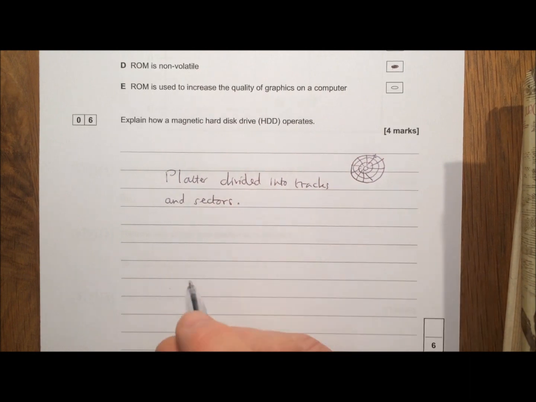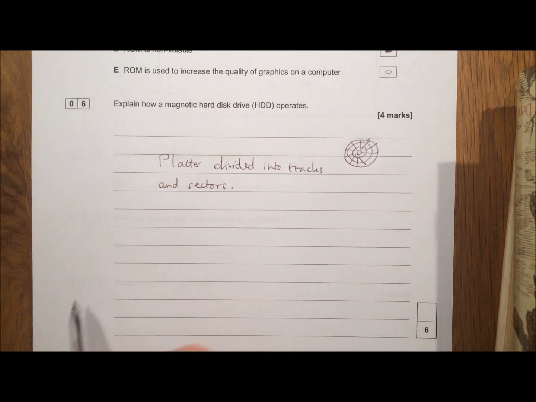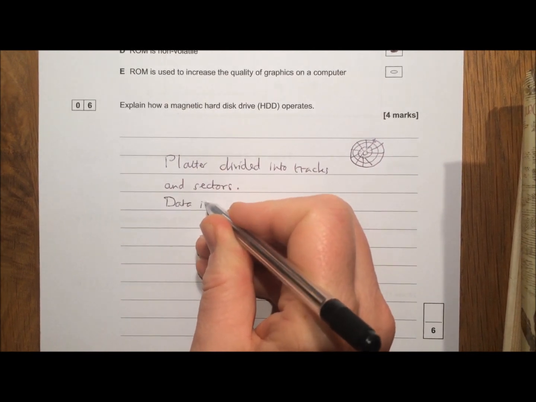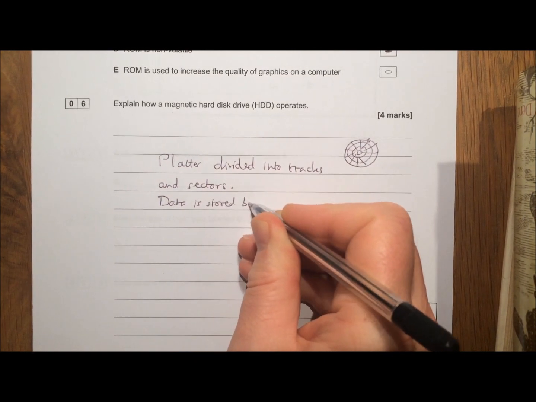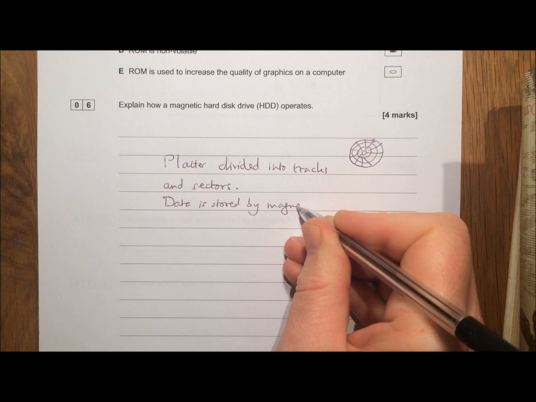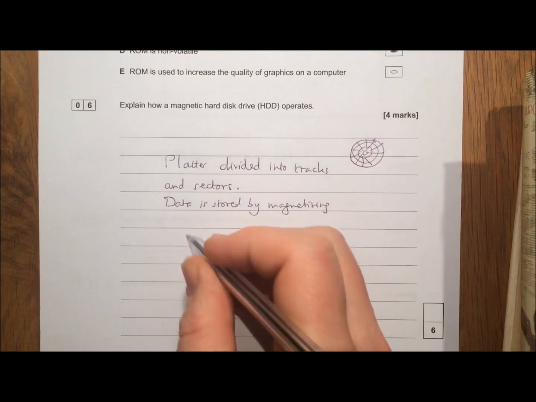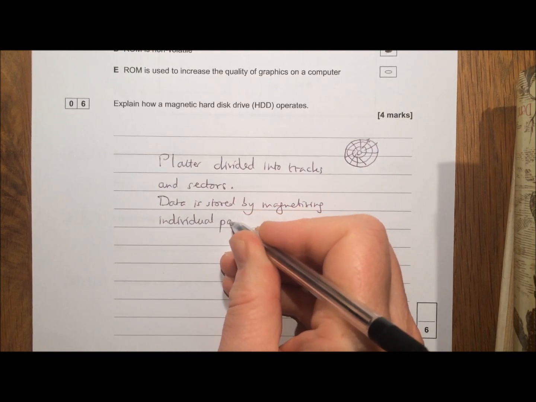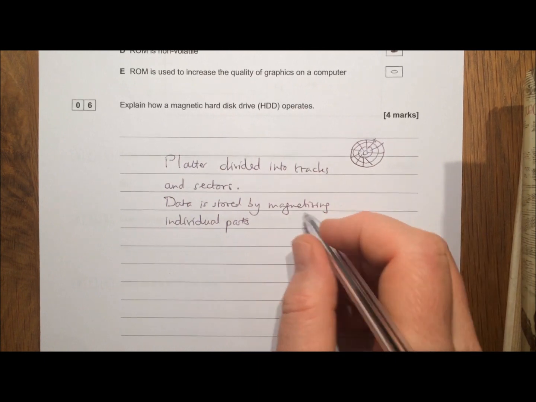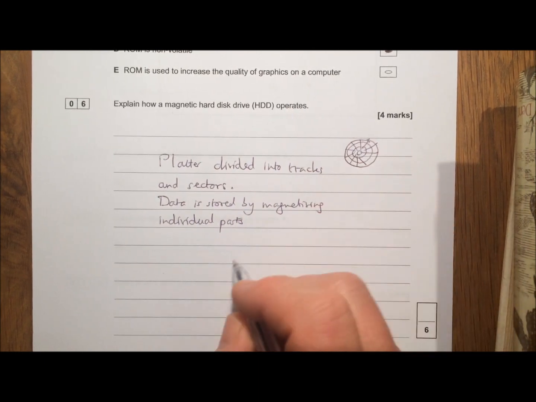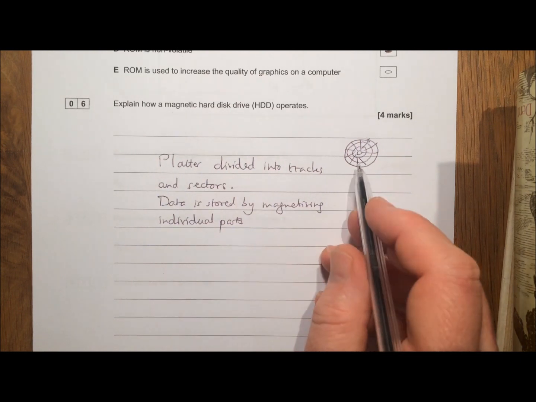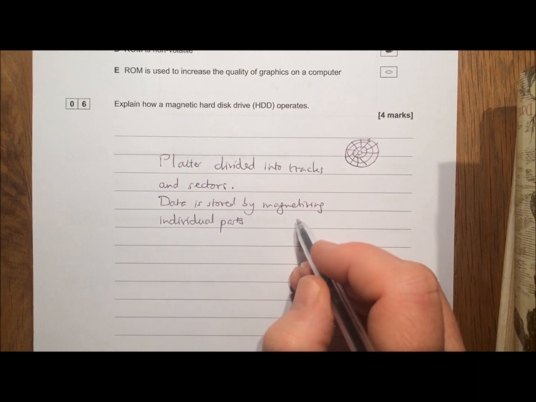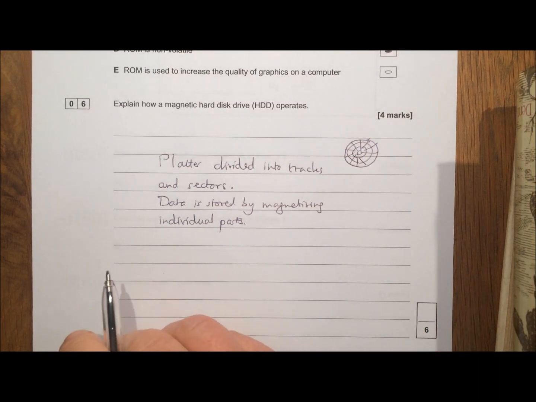Then we can talk about how the data is stored. A magnetic hard disk drive, so it's stored magnetically. So data is stored by magnetizing individual parts of a sector. Basically, each little dot on the hard drive contains a piece of iron ore. If it's magnetized one way, it's a 1. If it's magnetized the other way, it's a 0.